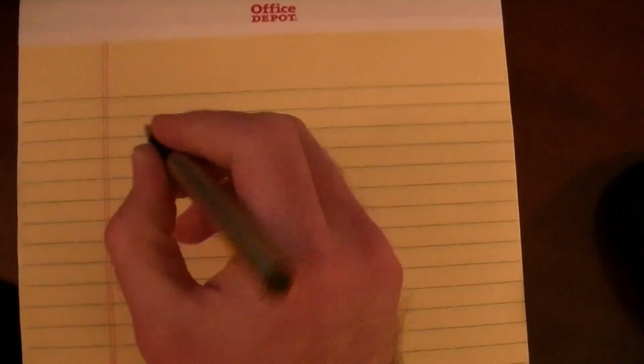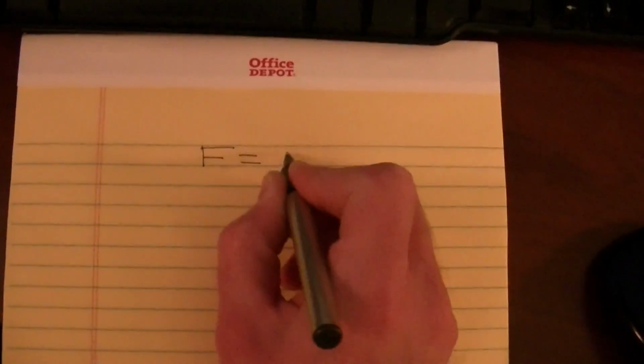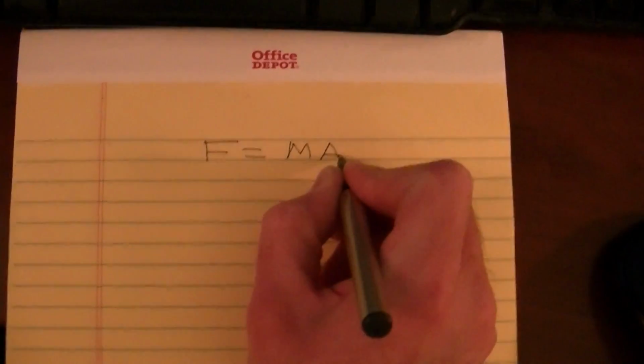So this is an elementary physics problem which is taught in any physics classroom in the United States. Nearly. The problem takes on the following form. So if we want to describe the motion of a body, we have to use Newton's second law, force equals mass times acceleration.